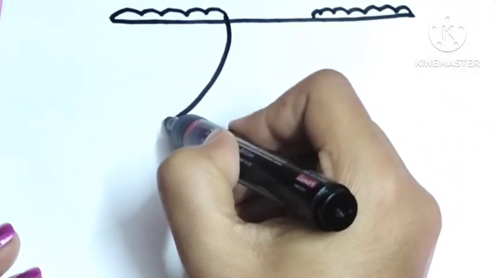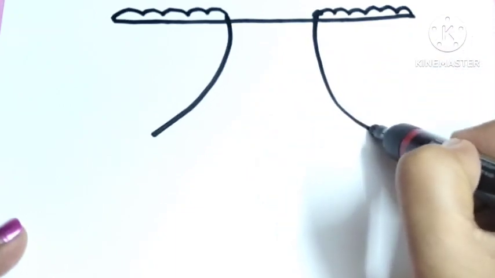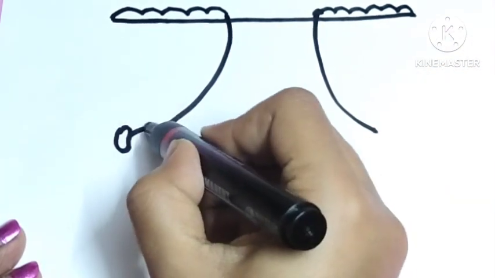Today I will teach you how to draw a beautiful window. I am drawing the window in a very easy way. Follow my every steps and try to draw with me.